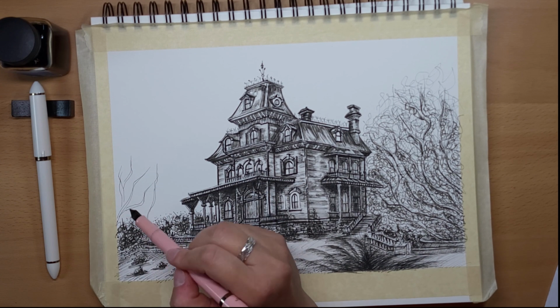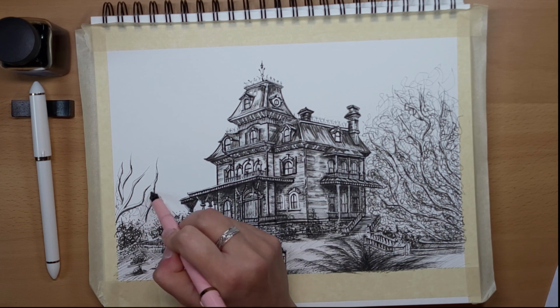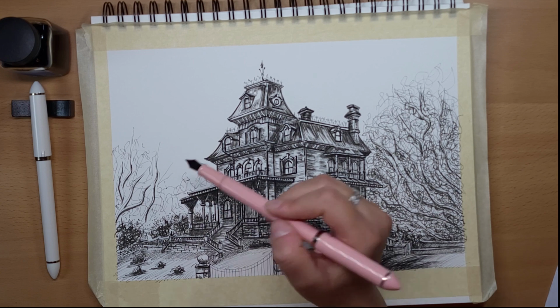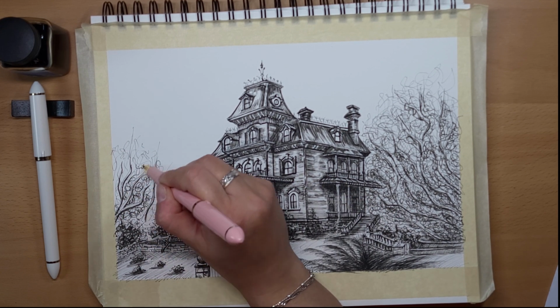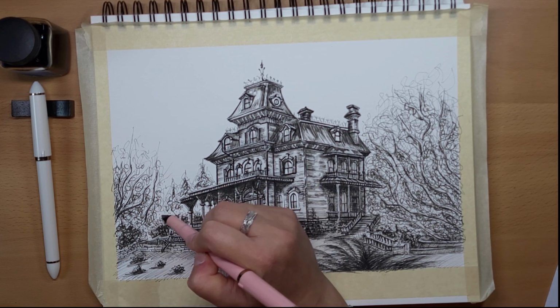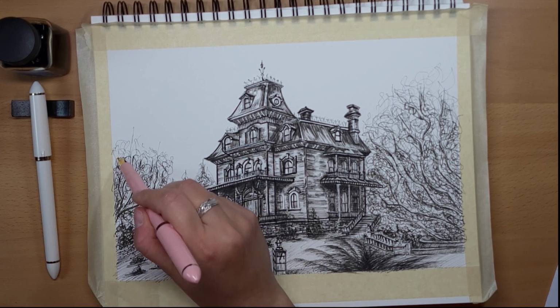I'm doing the same thing to the tree on the left. The one on the very left is similar to the one on the right, but then there's also these evergreens that are triangular in shape. And so I'm squiggling in a triangular manner to indicate those. It's very loose.